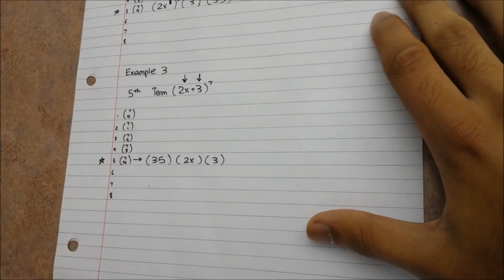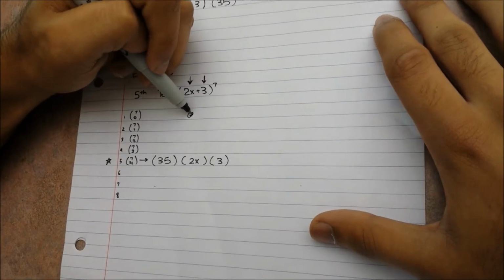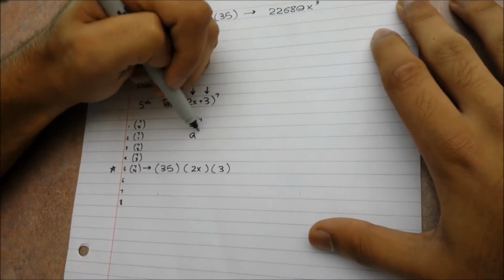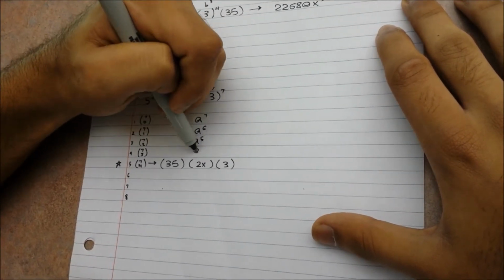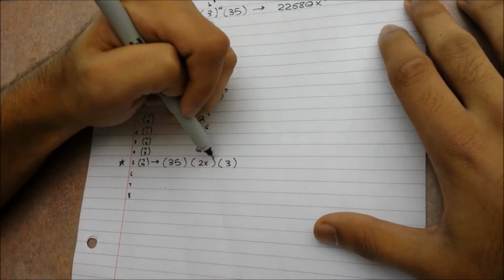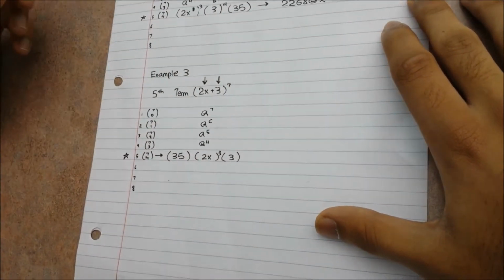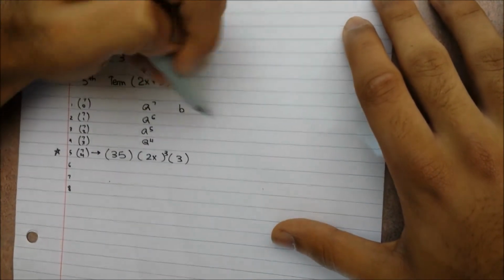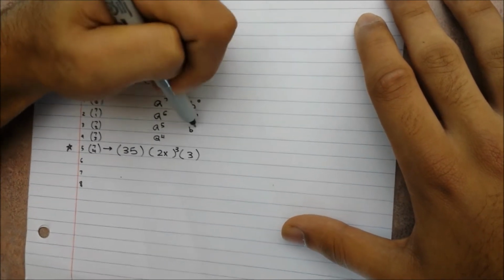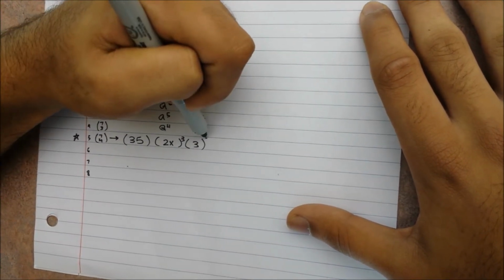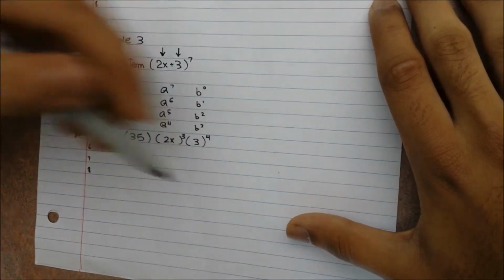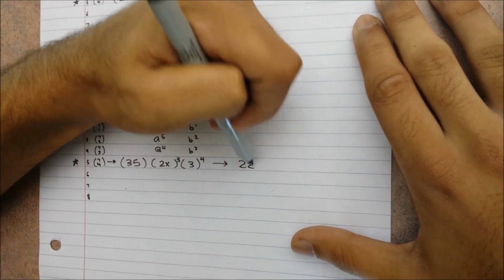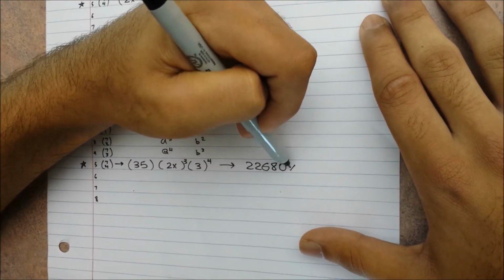As we know, a decreases while b increases. So for the first term, it would be a to the 7th, because it always starts with the same power, and it decreases by 1 to 6, then 5, then 4. For the one that we're trying to find, the 5th term, it would be 3. Again on the b, this one increases, so it starts at 0, 1, 2, 3, and for the 5th term it will be 4. When you combine these, you should get 2,680 x to the 3rd.